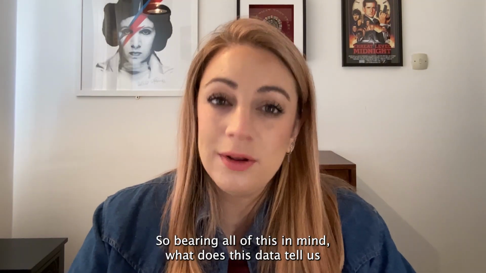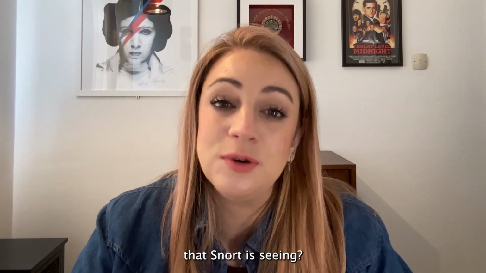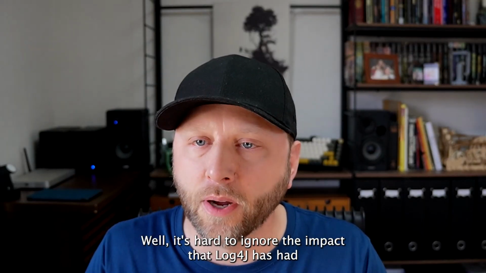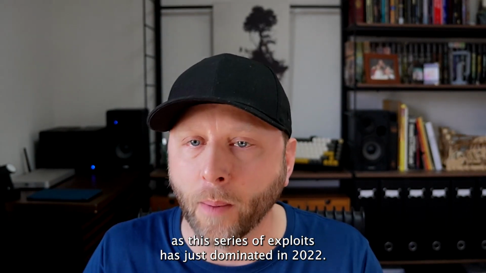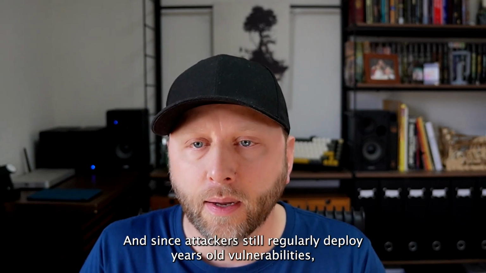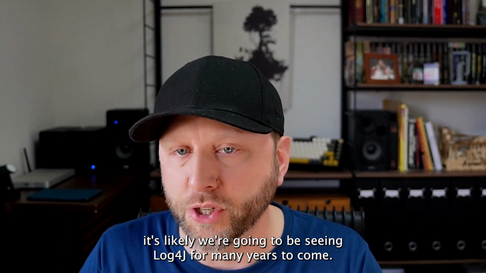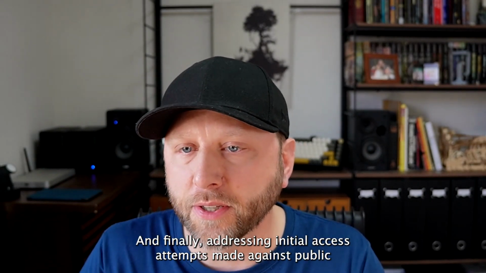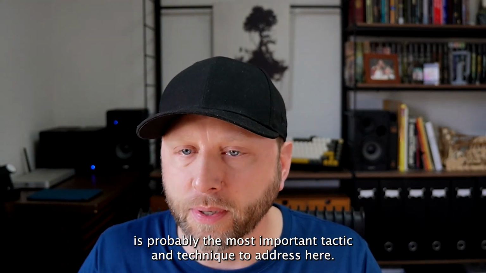So bearing all of this in mind, what does this data tell us about the type of attacks that Snort is seeing? Well, it's hard to ignore the impact that Log4j has had, as this series of exploits has just dominated in 2022. And since attackers still regularly deploy years-old vulnerabilities, it's likely we're going to be seeing Log4j for many years to come. And finally, addressing initial access attempts made against public-facing applications is probably the most important tactic and technique to address here.